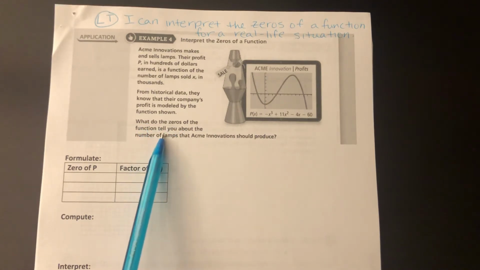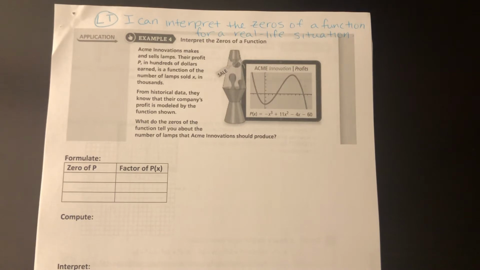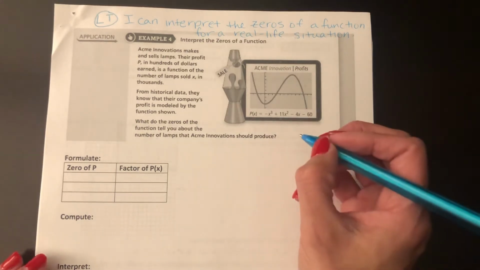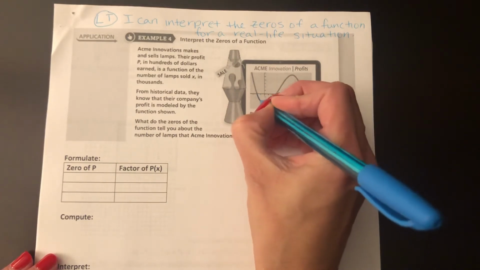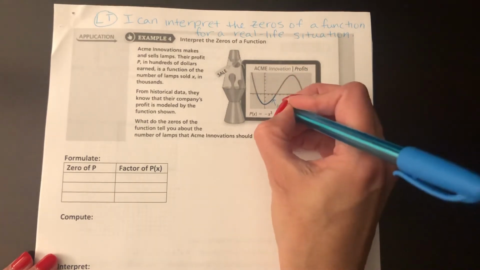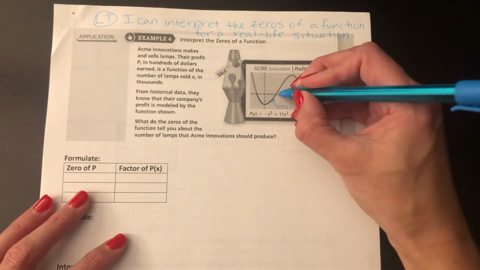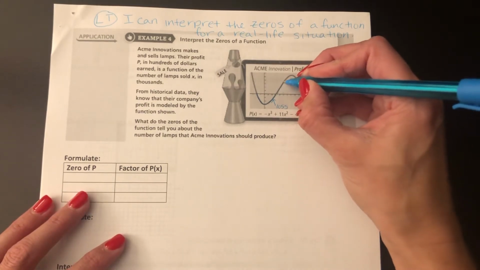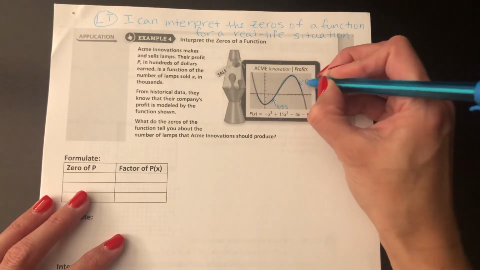What do the zeros of the function tell you about the number of lamps that Acme Innovations should produce? All right, so if we're looking at the graph, the portion that falls below the x-axis would be the loss, and the portion that rises above the x-axis up here would be the profit.